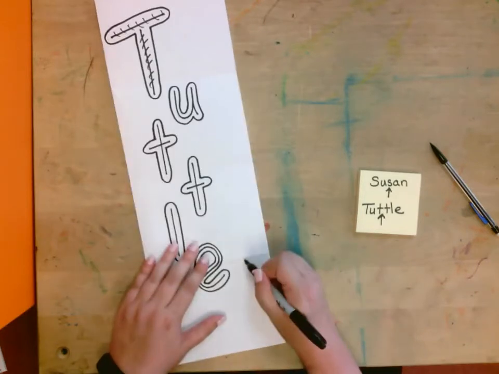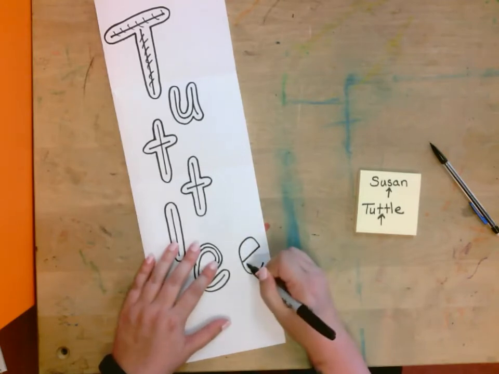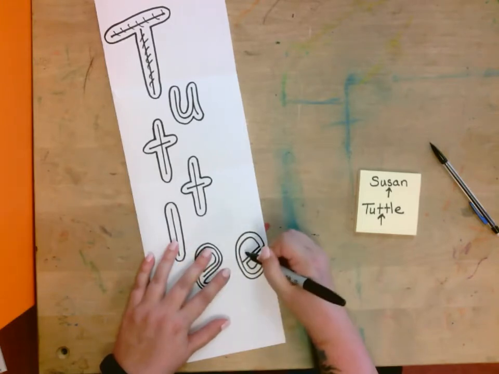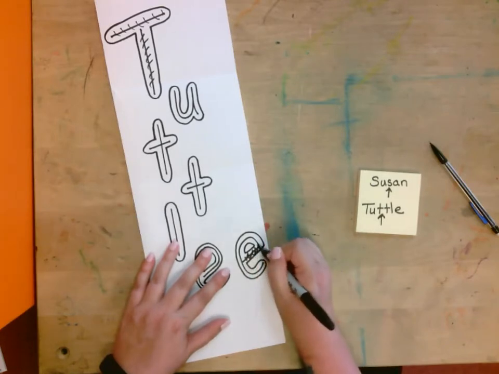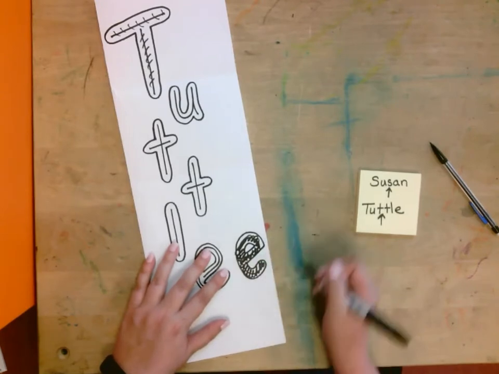So what I would do is I would redraw that E. I would come around, and then I would do the hole in the middle. Then when I erase, I would have a nice bubble E.